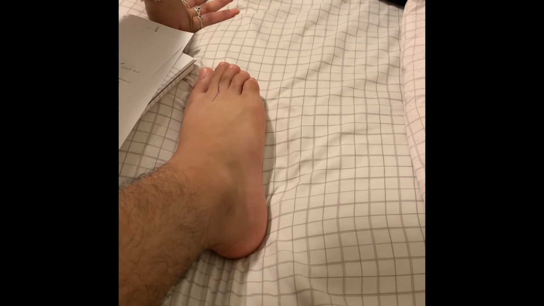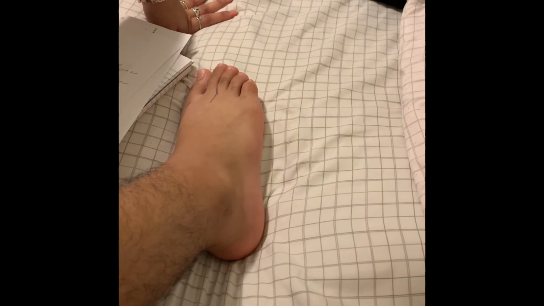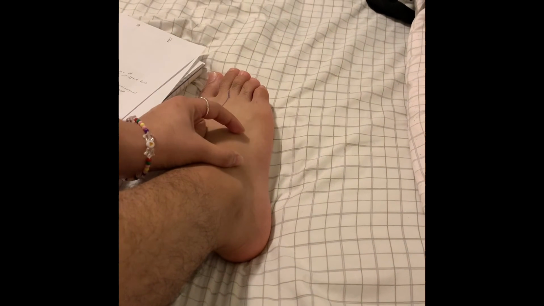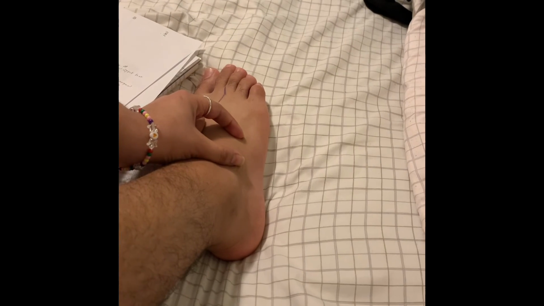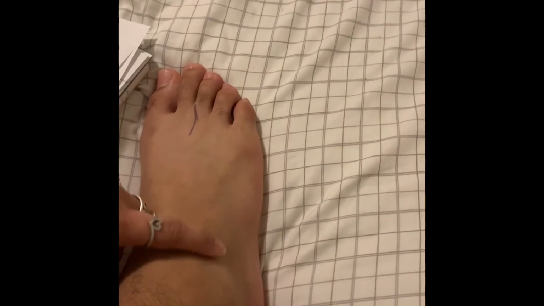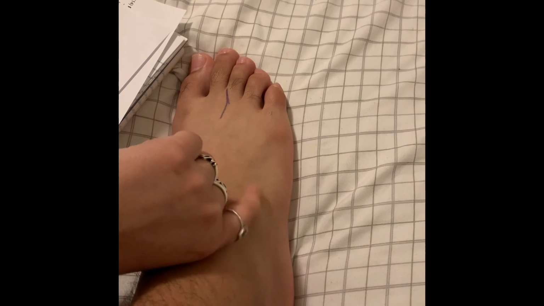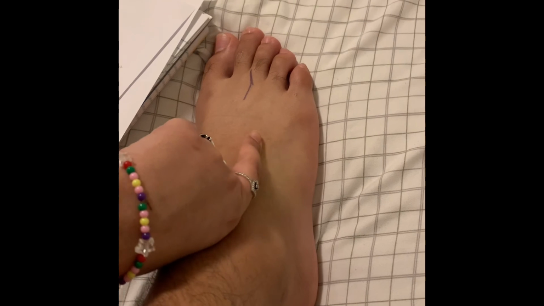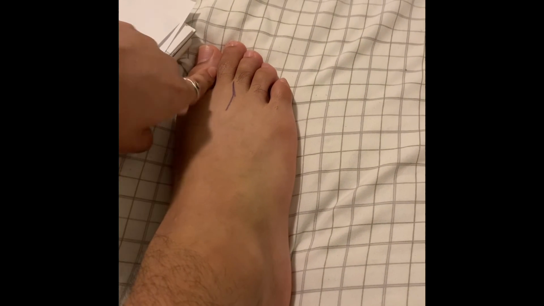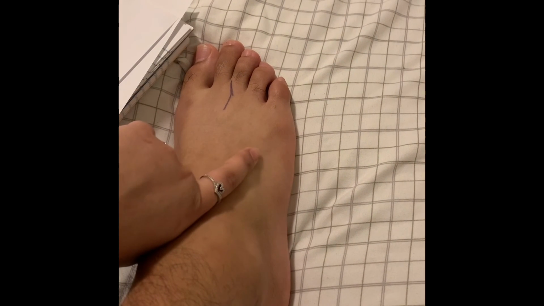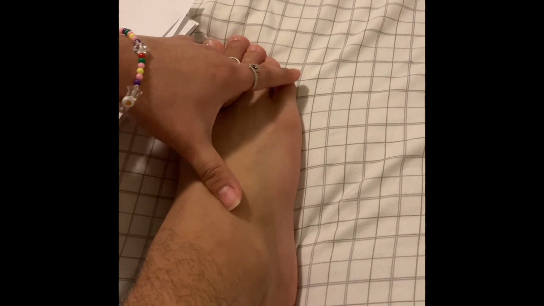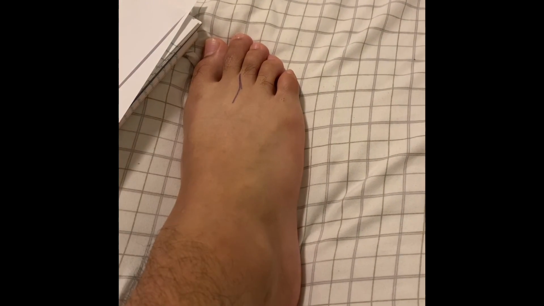For the cuboid, also, if you're confused at any time on where to find it, it's going to be right here. You should always know that the cuboid is close to the 5th metatarsal, which is towards the end of your foot, which is going to be right here. If you ever need something easier for finding it, if you're confused whether it's right here, down here, over here, always remember the 5th metatarsal, and that's going to be close in proximity.